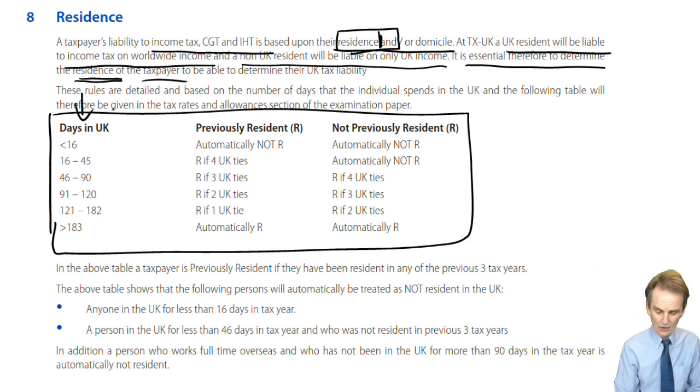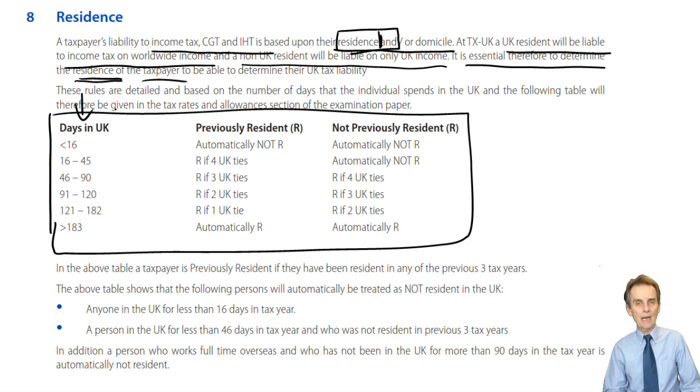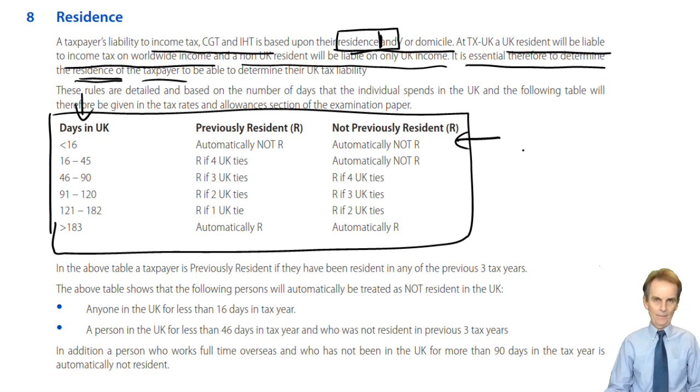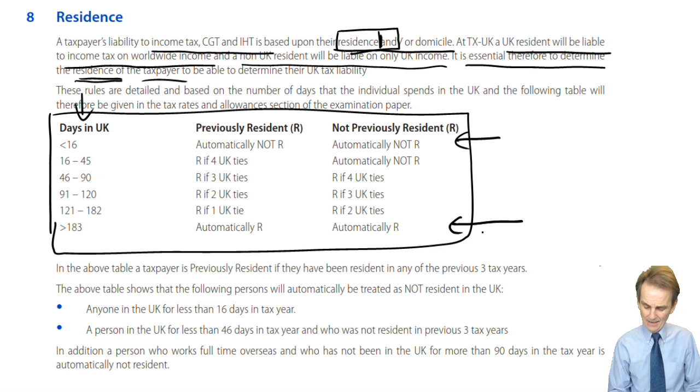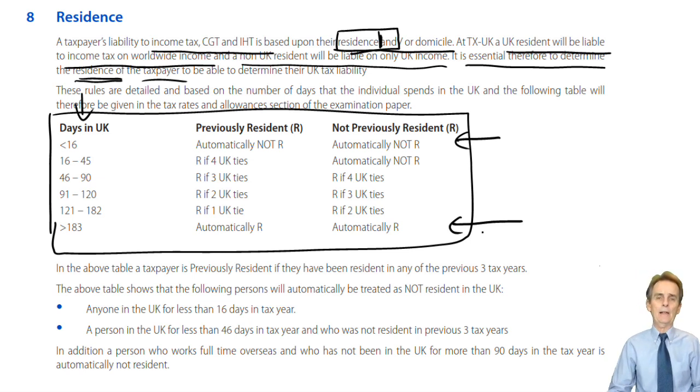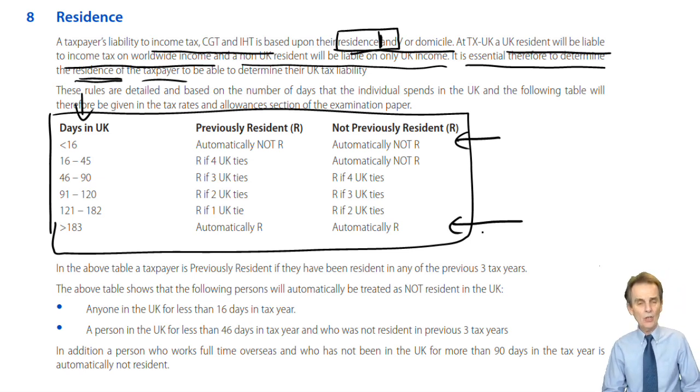Down this left-hand column, we are looking at how many days that you are in the UK. And the fewer days that you are in the UK, the better the chance is here for you to be classified at the top of this table as being automatically not resident. The more days you are in the UK, then the greater the risk of you being classified as automatically UK resident. If you're UK resident, you're liable on worldwide income.